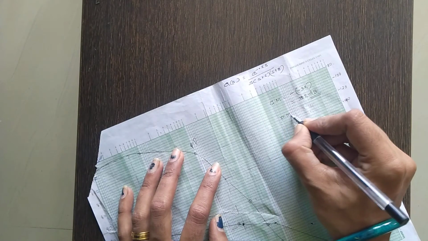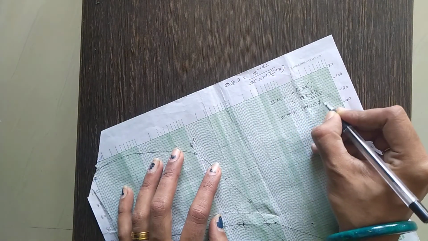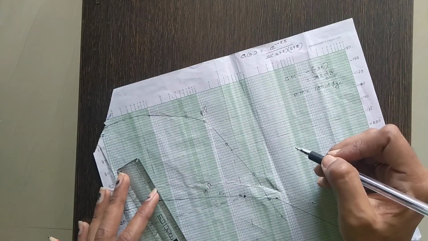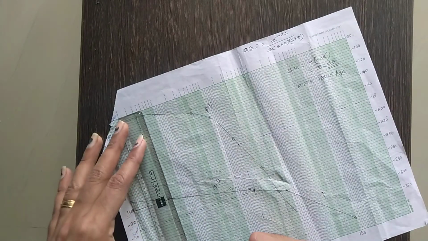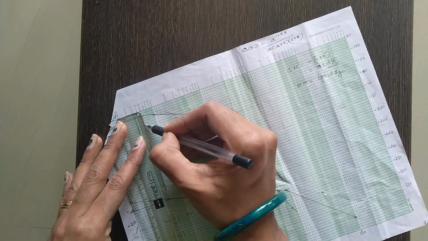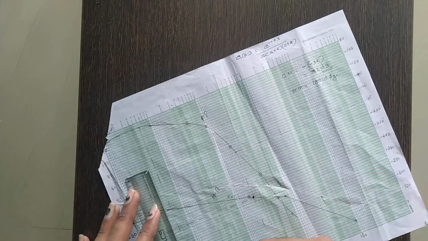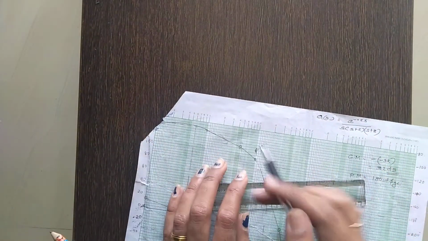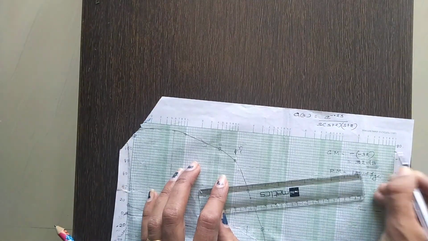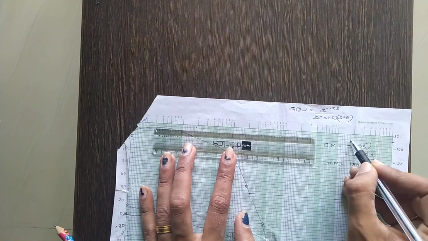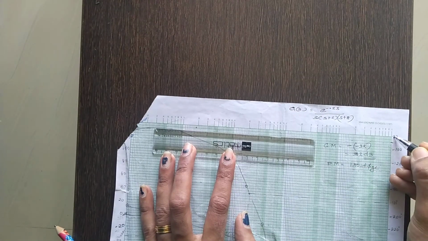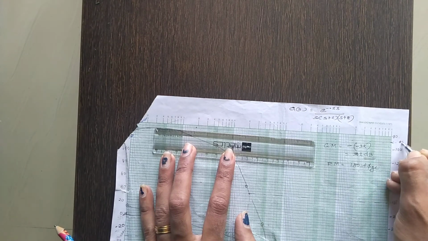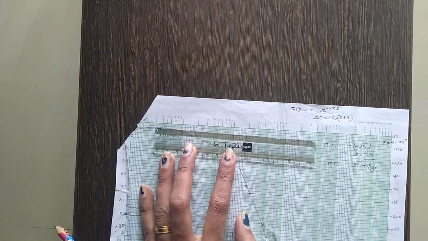Next we need to find phase margin. Phase margin is equal to 180 plus phi GC. Phi GC is found at the gain crossover frequency. The point where the gain crossover frequency touches the phase plot, and its corresponding angle, is minus 80, and it's minus 88. Okay, so it is minus 88 degree, that is phi GC is equal to minus 88 degree.